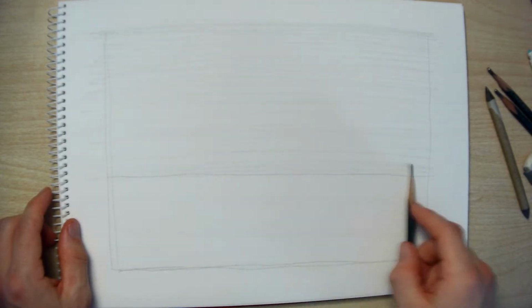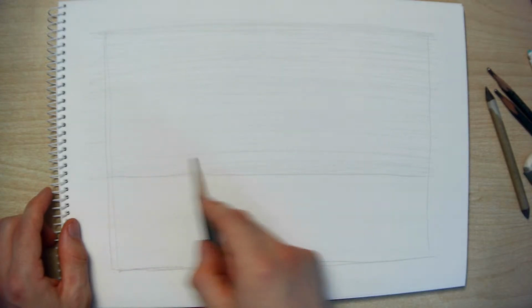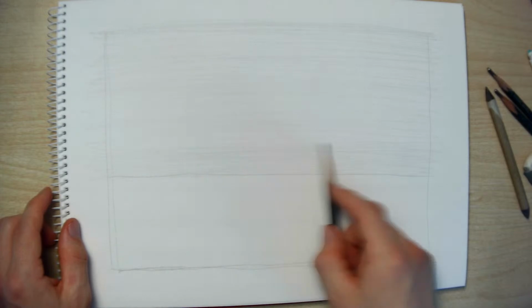Just using the HB pencil, give it a light to medium value so that we can draw some clouds in there if we want. Some people say you don't have to fill in a value for the sky when you draw, and of course you don't have to.